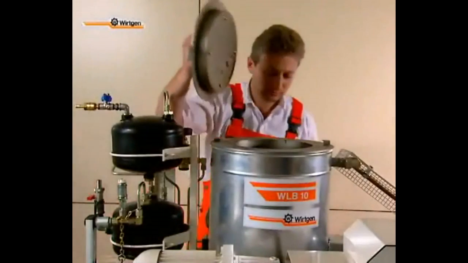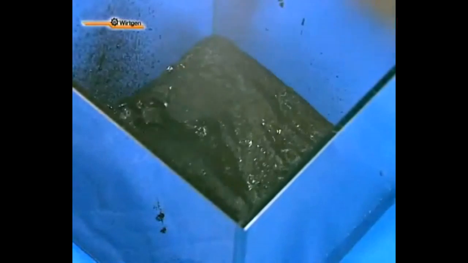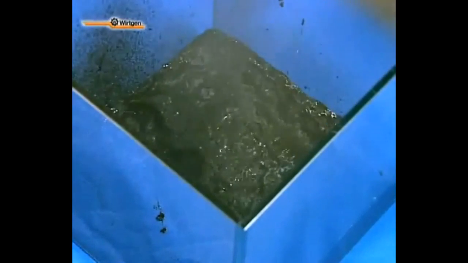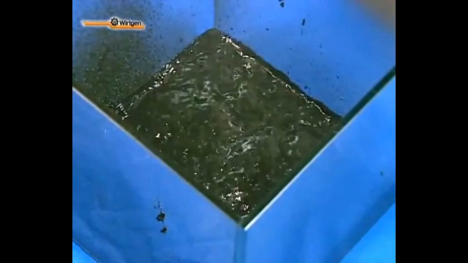Now let's take a look at the same process with bitumen and water. In the laboratory plant, cold water is injected in a controlled manner into the hot bitumen, which has a temperature of around 180 degrees. You see, the bitumen foams marvelously. The original binding agent expands up to 15 to 20 times its previous volume.